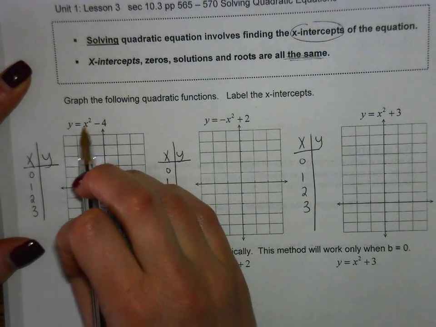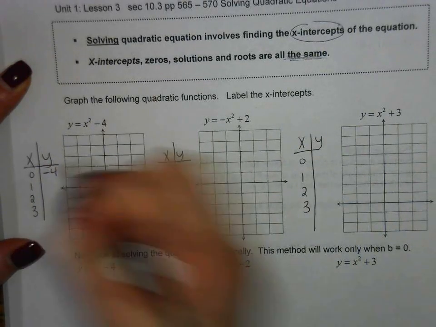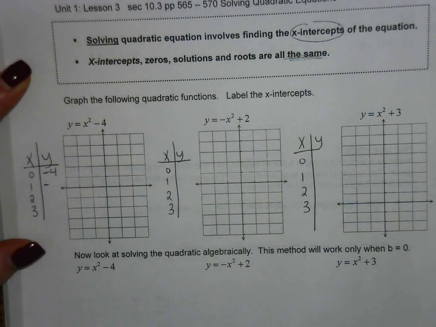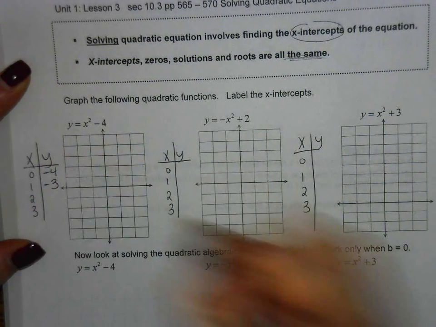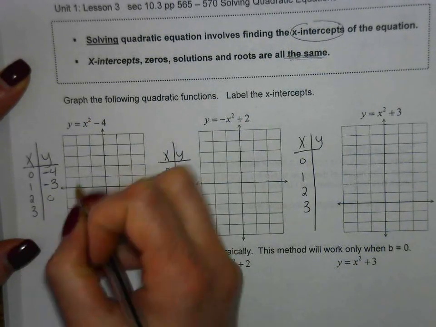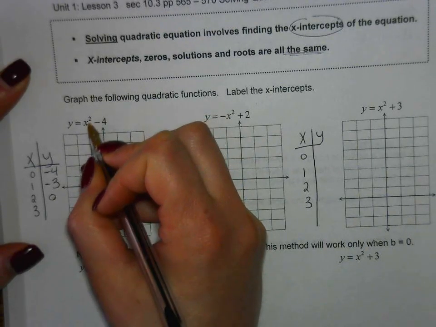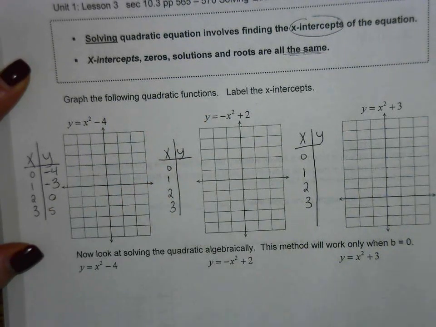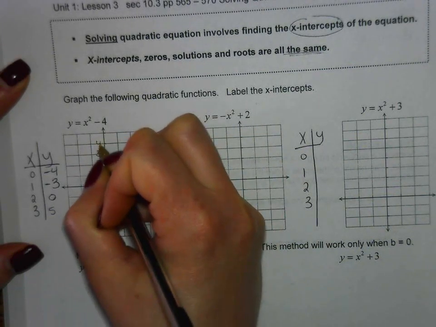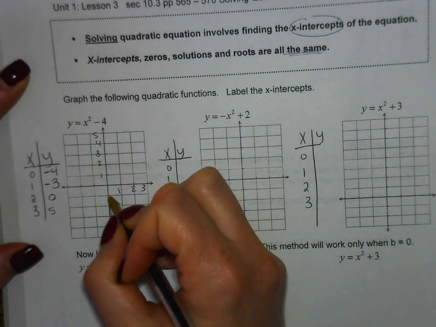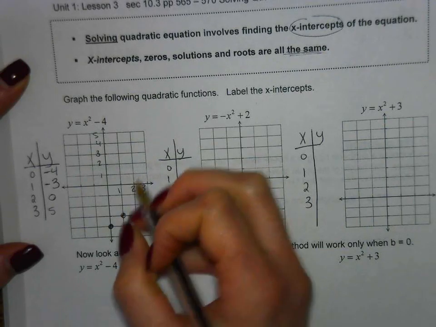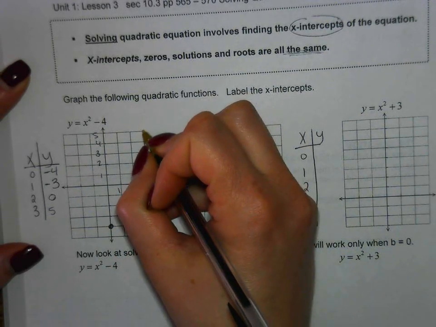If we plug in 0, 0 squared is 0, so we have a negative 4. 1 squared is 1, and 1 minus 4 is negative 3. 2 squared is 4, and 4 minus 4 is 0. 3 squared is 9, and 9 minus 4 is 5. So if we graph these, we're at (0, negative 4), (1, negative 3), (2, 0), and (3, 5).